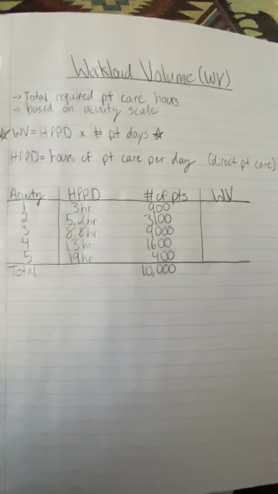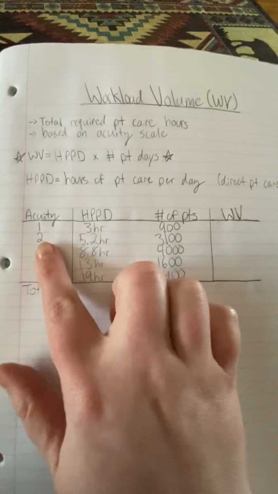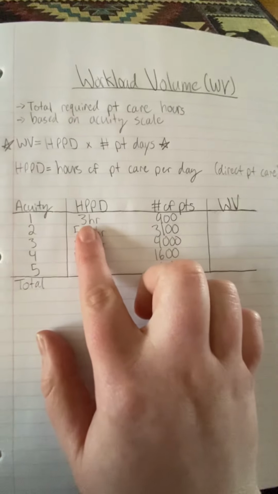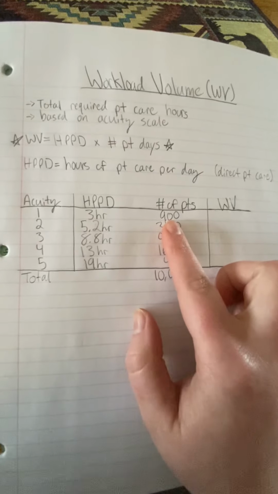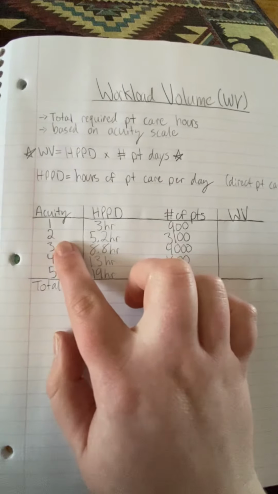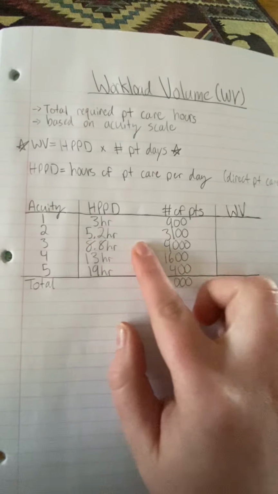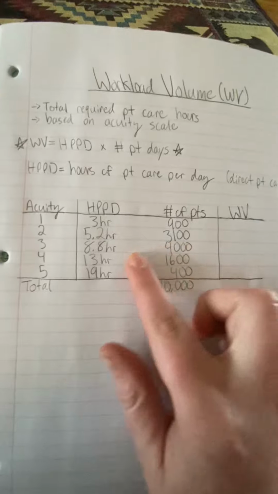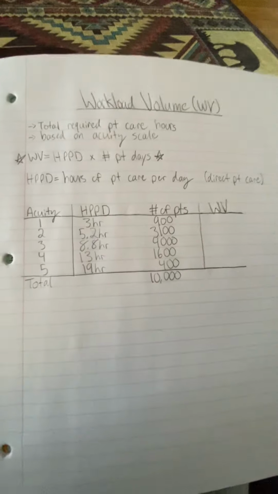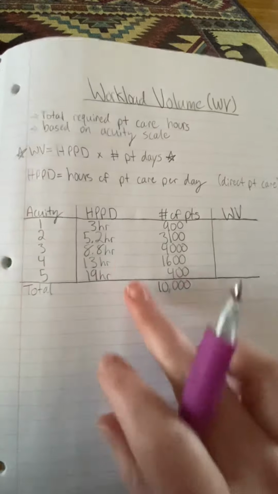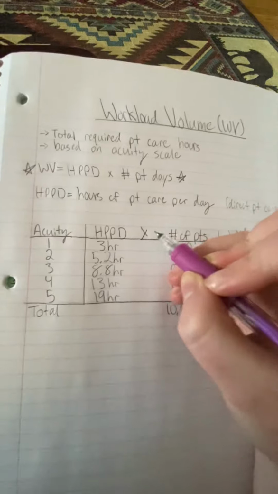So when we look at this problem that was in the book, we see that our acuity level 1 requires 3 hours of nursing care, and we have 900 patients in that category. And acuity level 2 has 5.2 hours of direct nursing care, and we have 3,100 patients in that category. And then you can just go through and make those associations. So our equation says we just have to multiply these. So let's go ahead and put the multiplication sign right there.